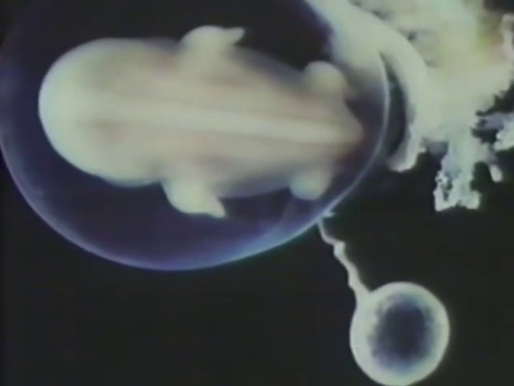At 5 weeks, the nose begins to take shape. At 6 weeks, leg buds appear. The embryo is less than ½ an inch long. It floats inside the fluid-filled amniotic sac. Its spine is clearly visible.